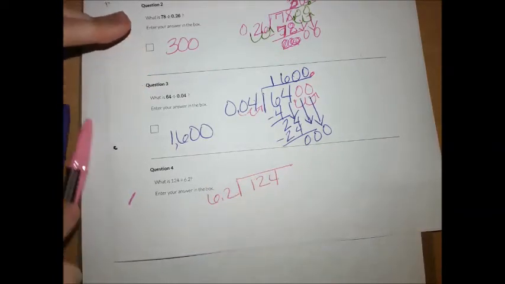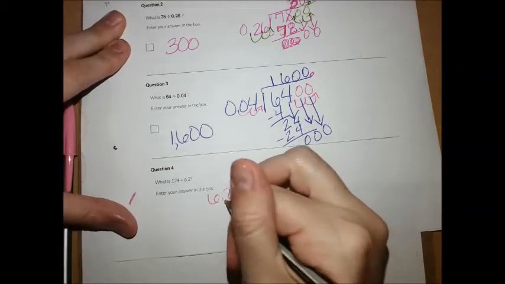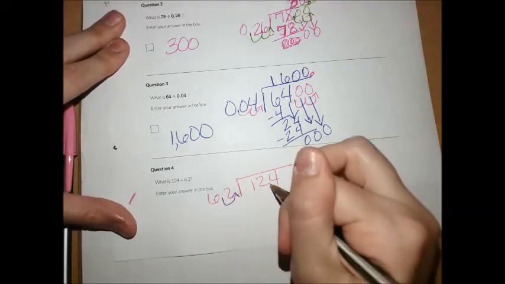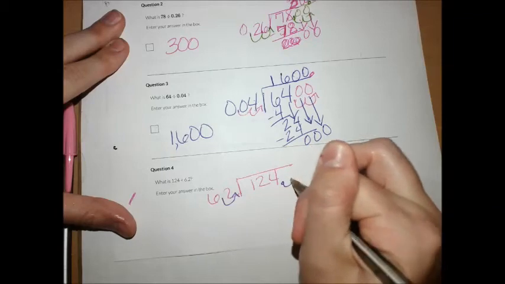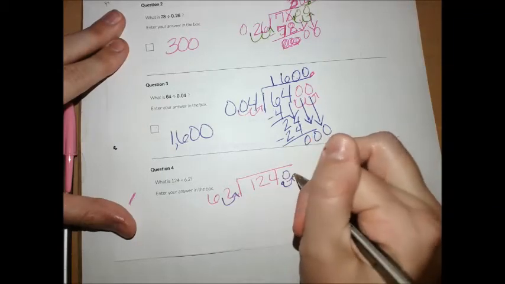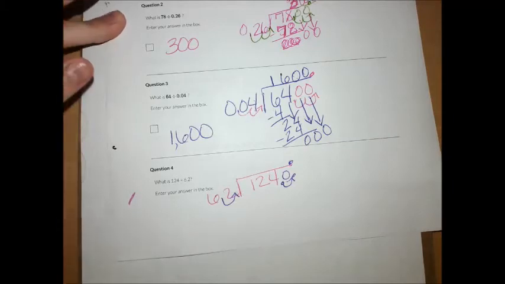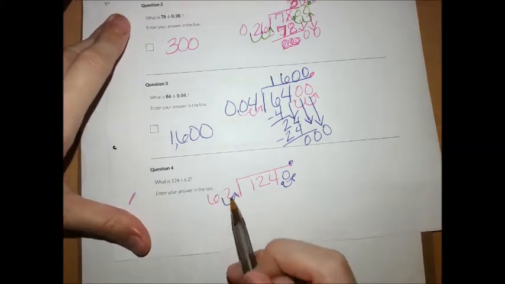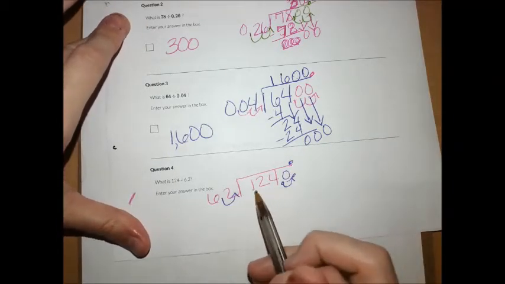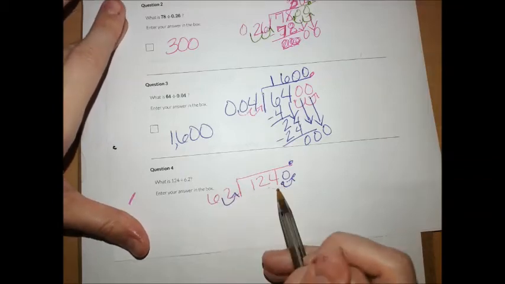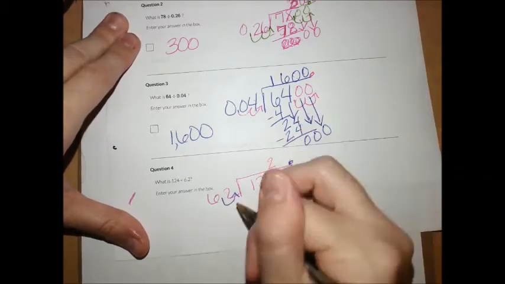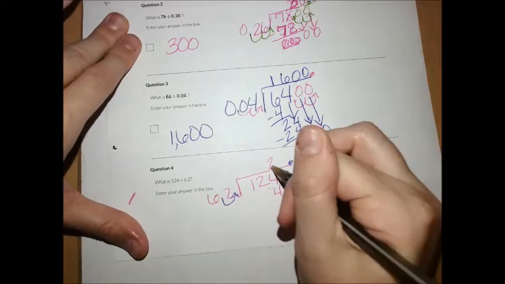62 cannot go into 12, but 62 can go into 124 2 times. 2 times 2 is 4. 2 times 6 is 12. And I get 0. When I bring down my other 0, 62 can go into 0 times. So my answer is 20.